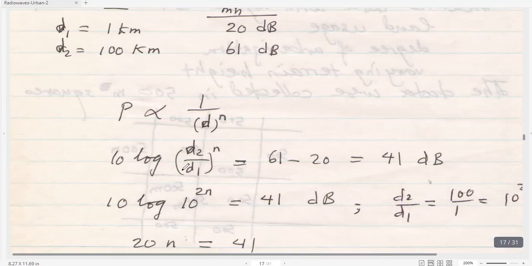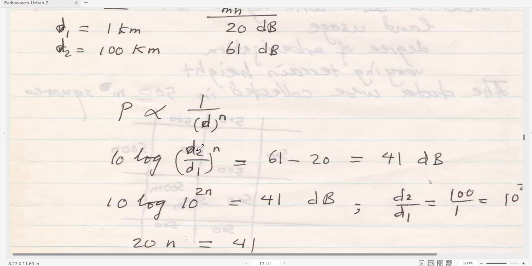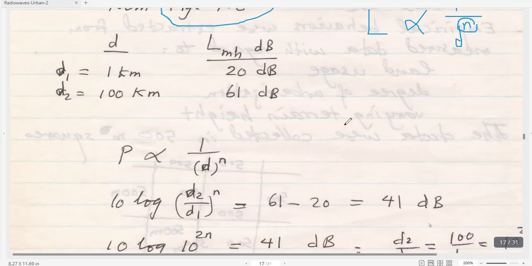Now, 10 log of d2 over d1 is equal to 61 minus 20. Let me explain this.